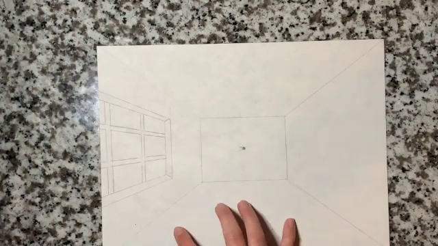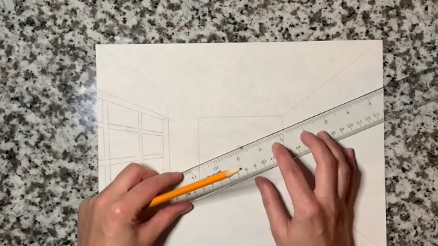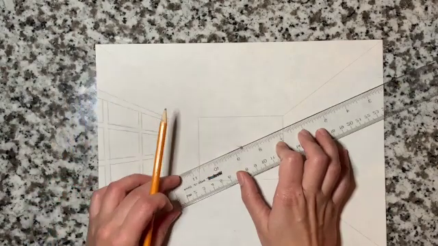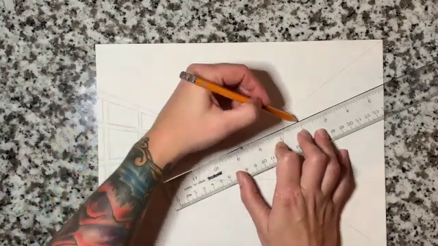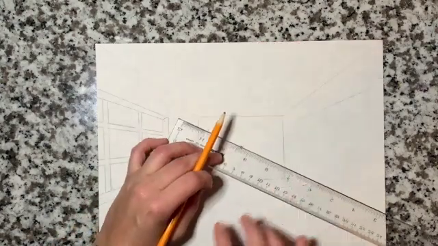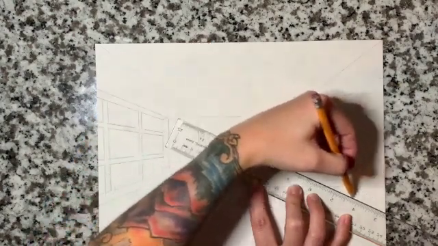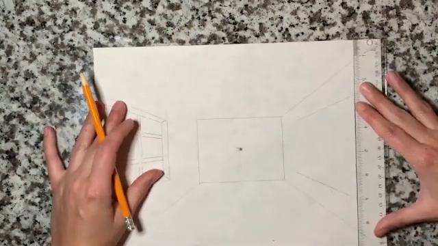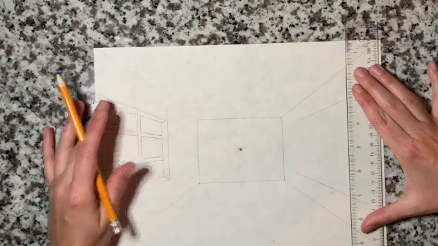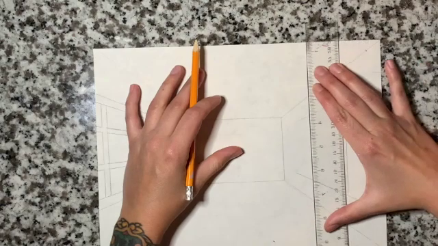So the thing you're going to put on the other side is just some kind of wall art. So this could be something like a mirror, it could be a painting, it could be a poster, whatever really you wanted it to be. But the rules are the same. So the tops and bottoms of my wall art are going to line up with my vanishing point. I'm going to make this kind of like a thinner piece of wall art. So my sides are parallel.